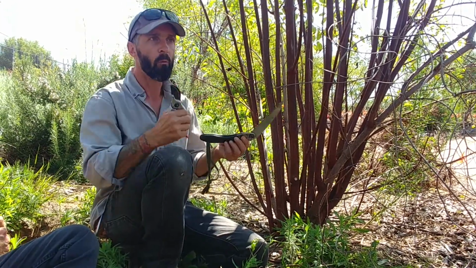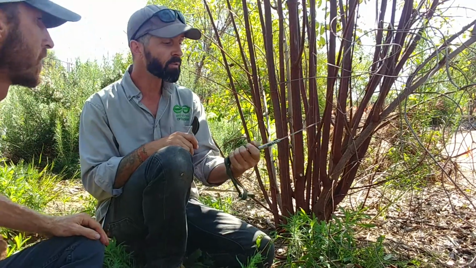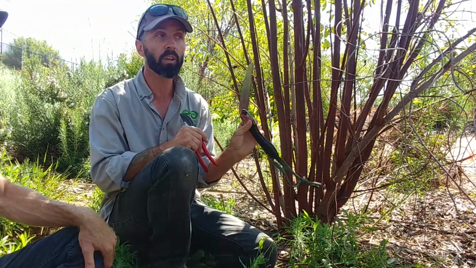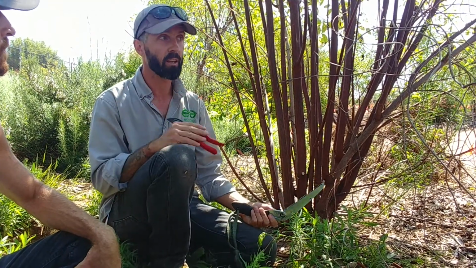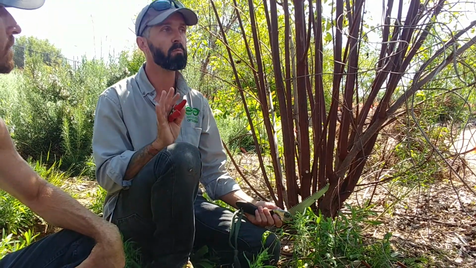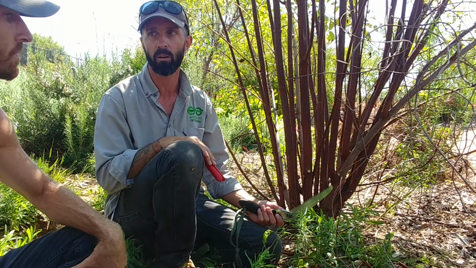That one's just a hand saw. Yep, it's a hand saw. What's it called? This particular company, it's called Silky. It's a Japanese company, and I personally think that the Japanese make some of the best woody perennial tools that you can find out there.